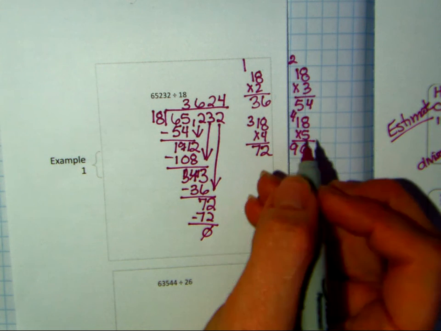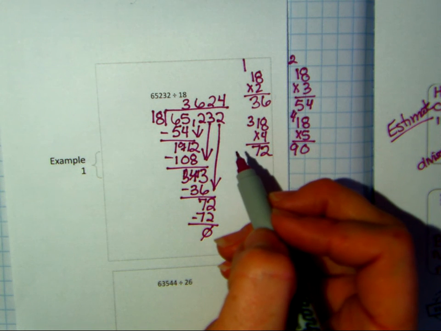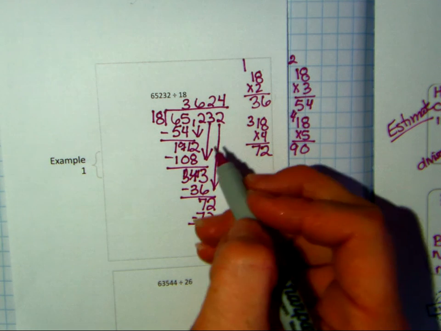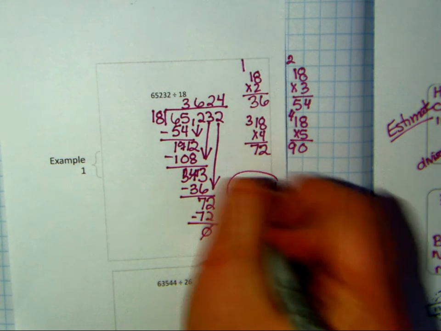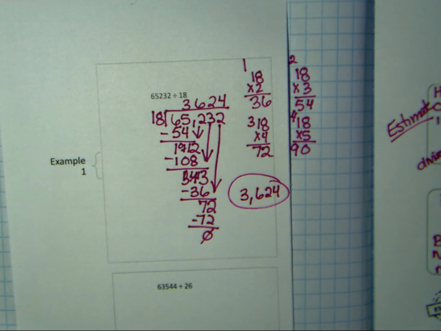So we know that 65,232 divided by 18 equals 3,624. Please do the final problem on your own before we meet the next time.